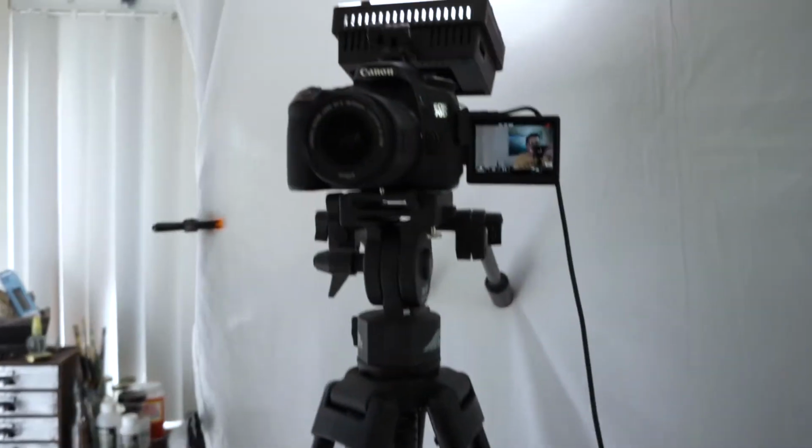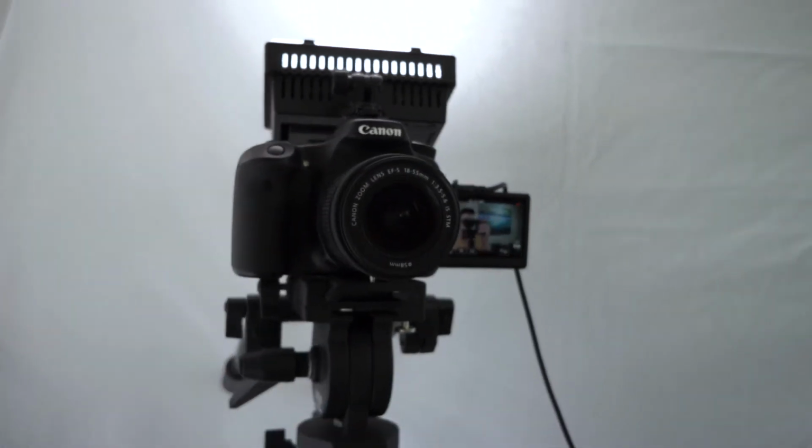I also am using my window right here as a light source. However, that's not the best way to do it, because if you do it like I do using the window, you have to do it at a certain time of day, which for me is about in the afternoon, about 2. And then I also have backlighting.